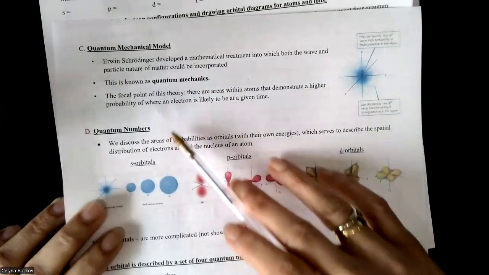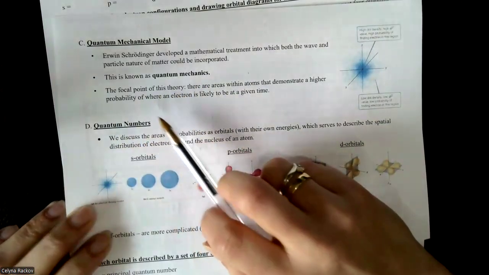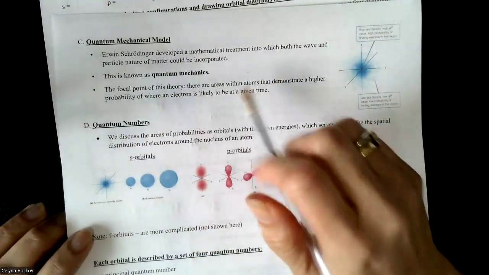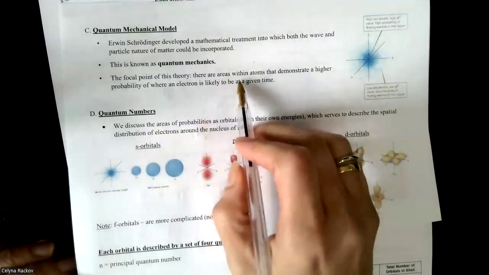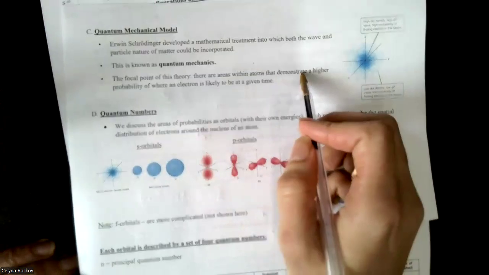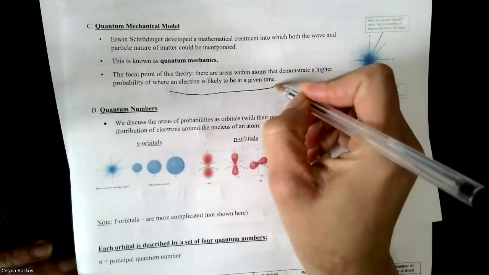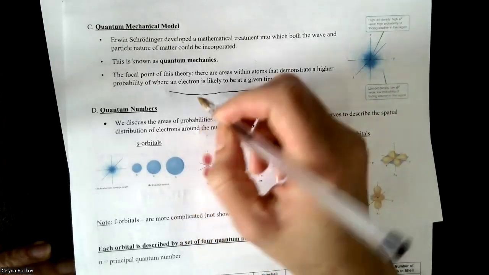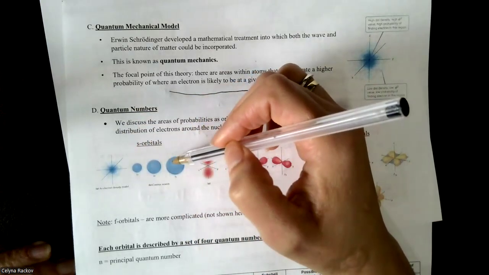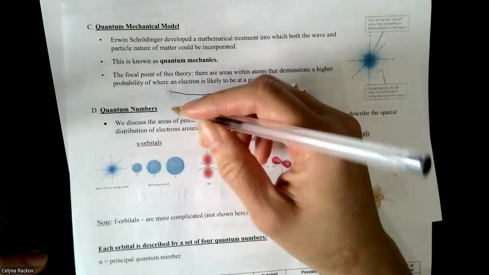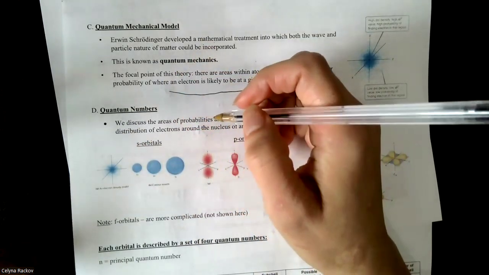Right here, we are going to learn about quantum numbers. Quantum numbers are like the GPS to find where we can find the electron.